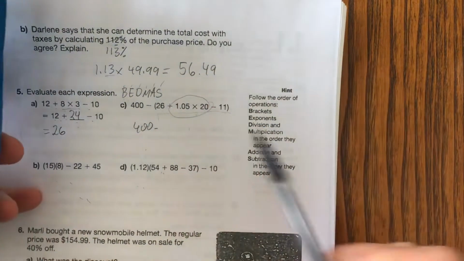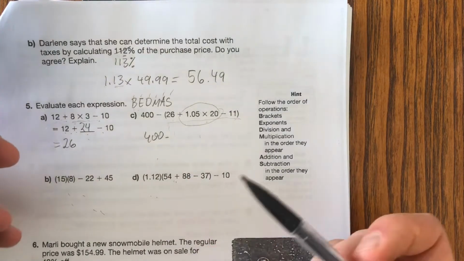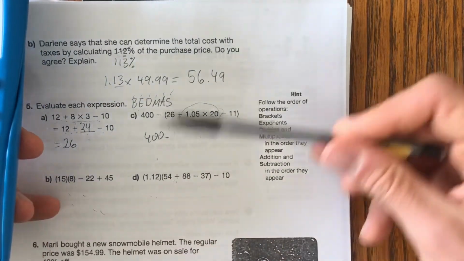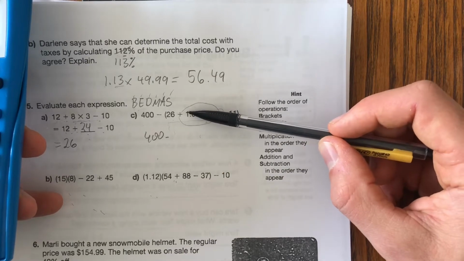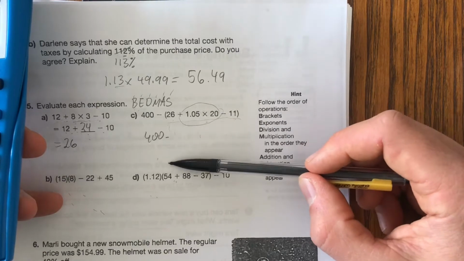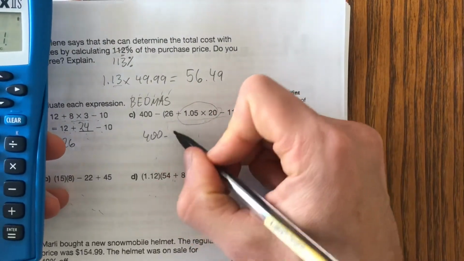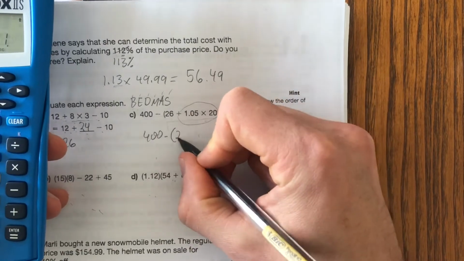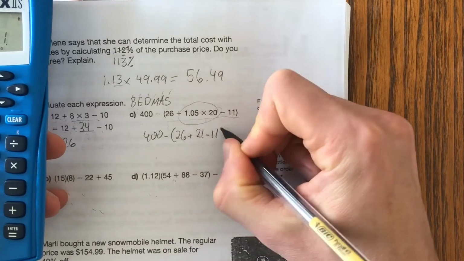And it's a great habit in math to write down your steps, just because you won't forget where you're at in the problem, especially if it's a very complicated problem with multiple layers. Then you'll have room to write down each time you figure out a certain section. So 400 minus bracket 26 plus, that's 21 minus 11.